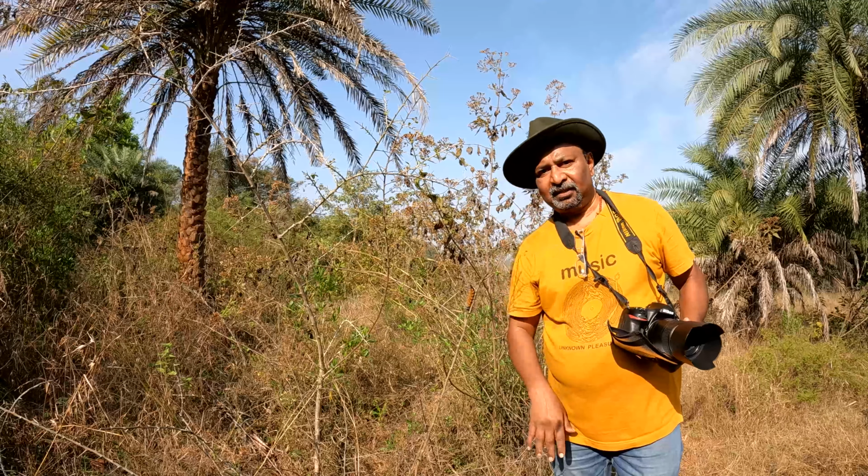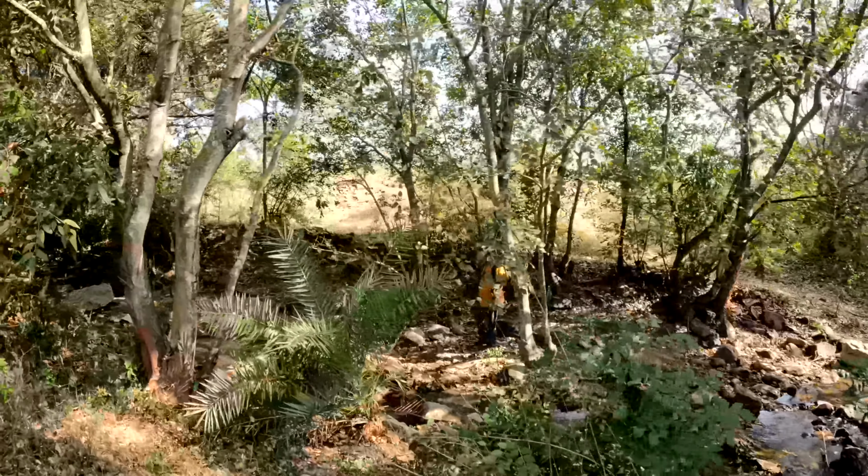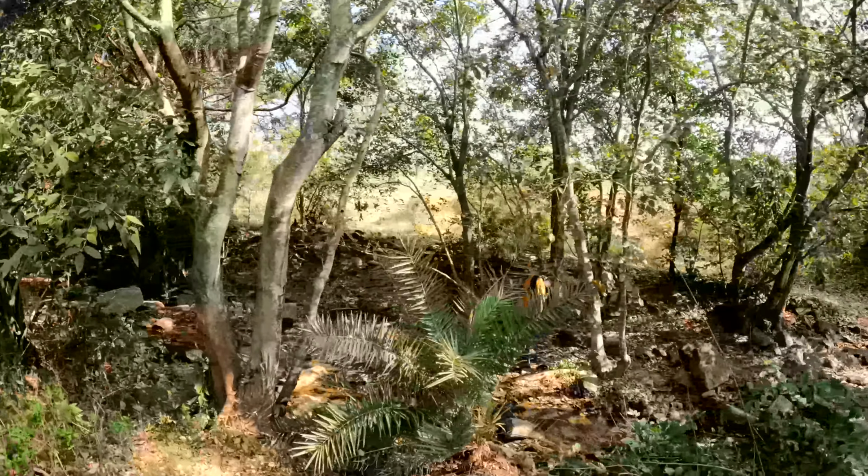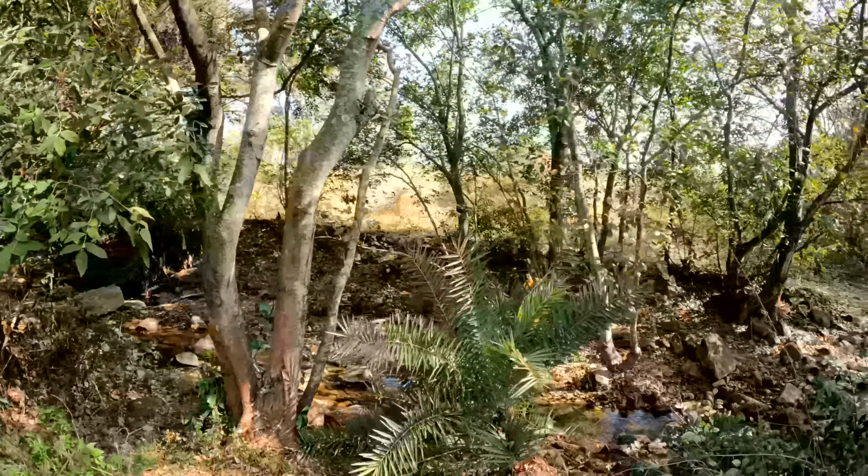Today, I am in search of some macro subjects. Macro subjects can be spiders, butterflies, small insects, or anything. But when you are in the woods, where do you find these subjects? When I am walking in the woods, the grasslands are the best place to find these macro subjects.